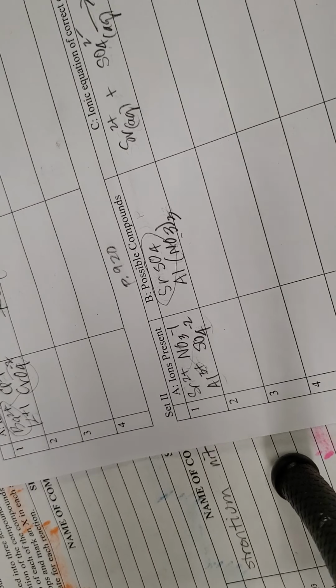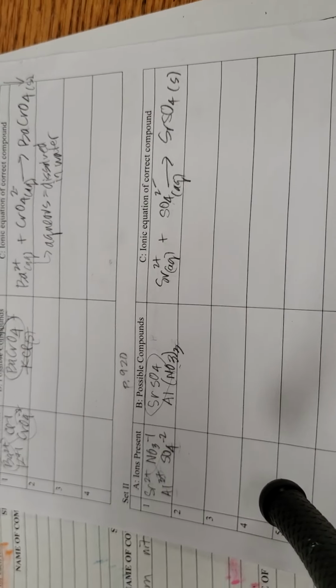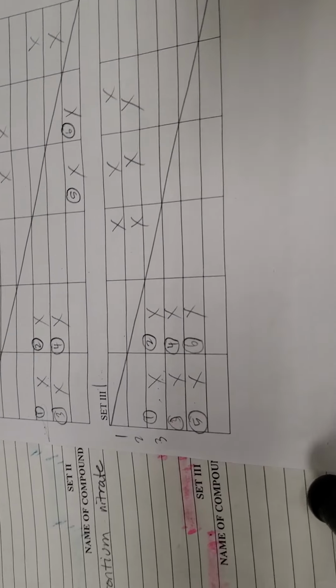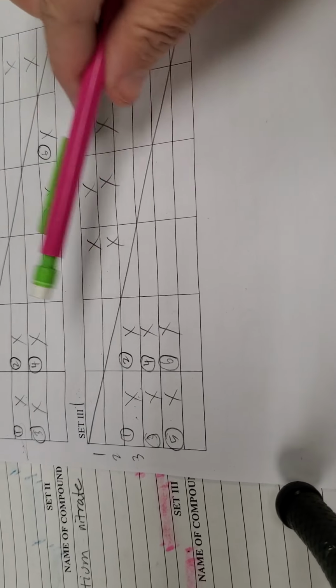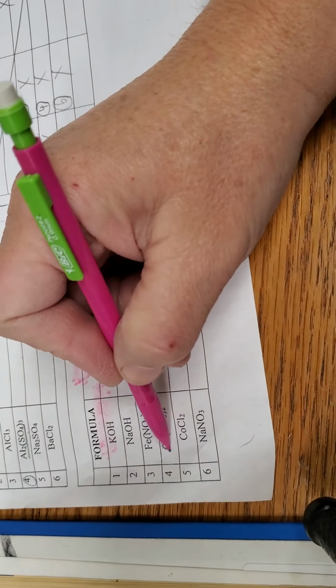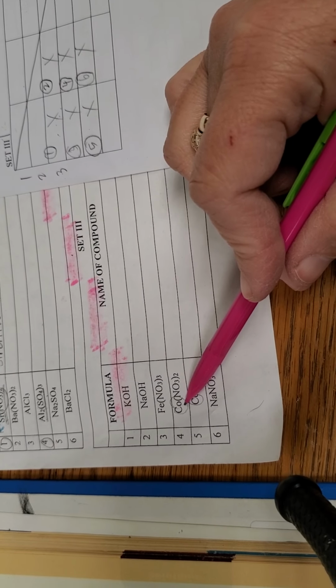All right, so moving on to set 3. Now in set 3, we have some weird things going on. It's the only set where we have some variable metals, so you should have some Roman numerals in your names in set 3, not in set 1 and set 2. And we have cobalt here, which actually is not on the chart. So I'm gonna do one of the ones with cobalt, just to show you what I'm talking about.